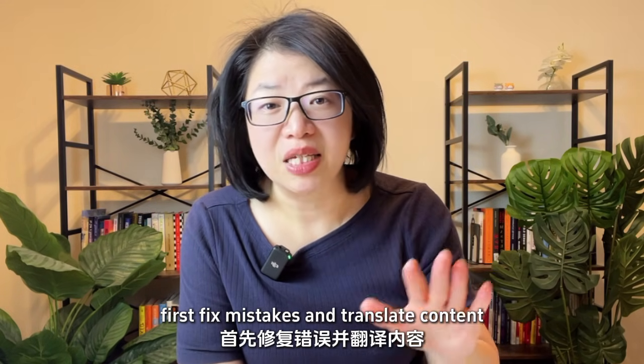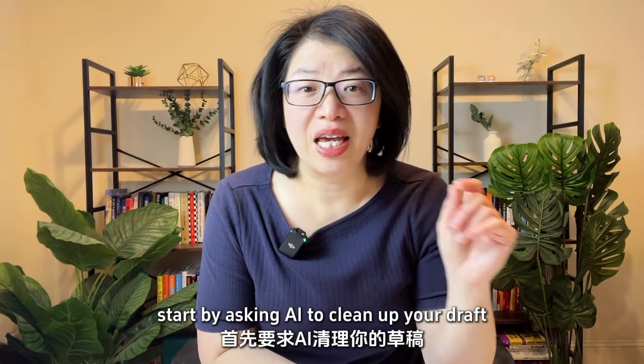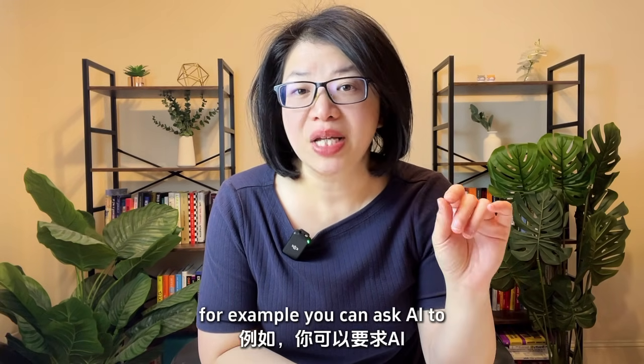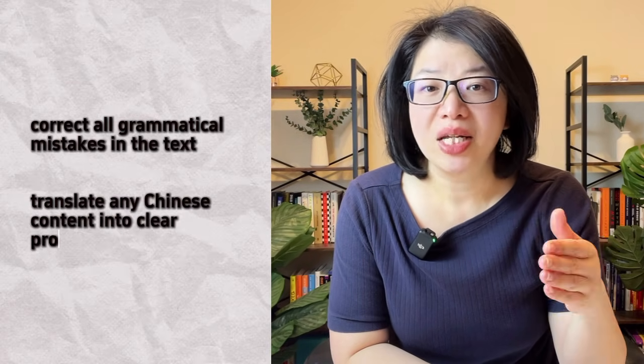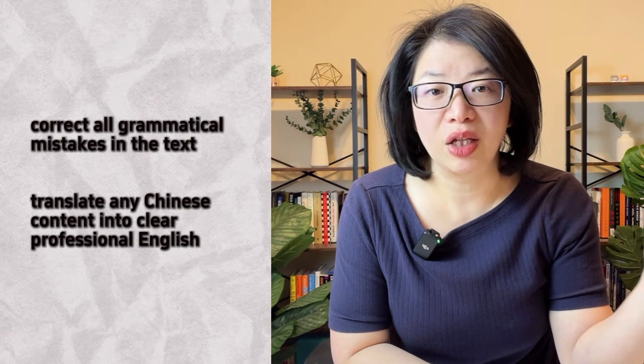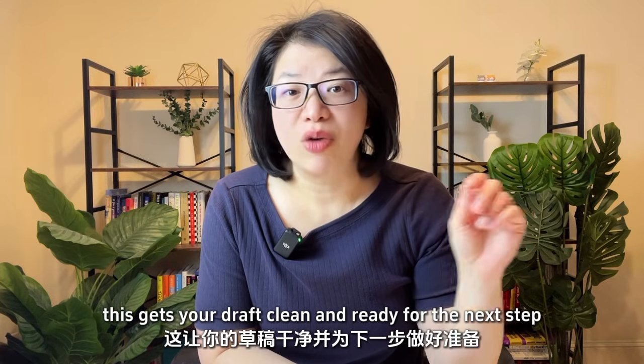First, fix mistakes and translate content. Start by asking AI to clean up your draft. For example, you can ask AI to correct all grammatical mistakes in the text or translate any Chinese content into clear professional English. This gets your draft clean and ready for the next step.